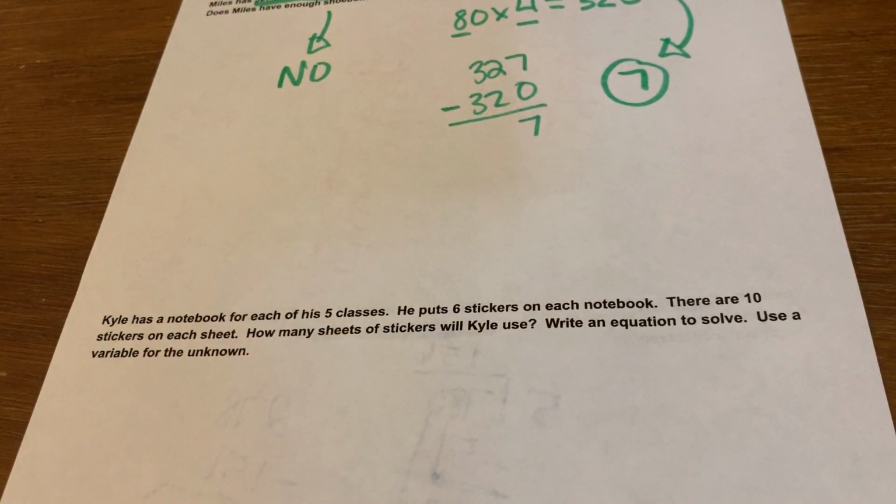This one says that Kyle has a notebook for each of his 5 classes. He put 6 stickers on each notebook. There are 10 stickers on each sheet. So how many sheets of stickers will Kyle use? Write an equation to solve. Use a variable for the unknown. I do want you to try to use a variable for this one. Go ahead and try this one on your own.